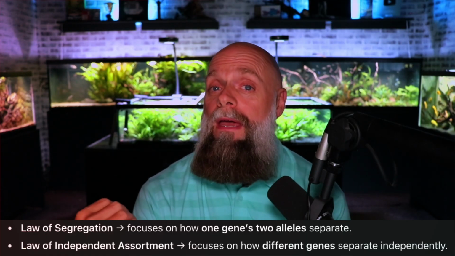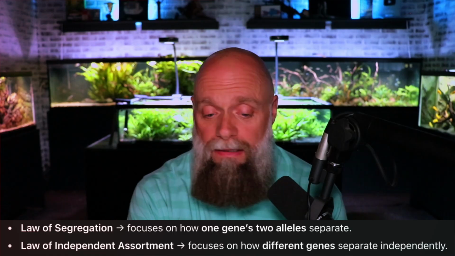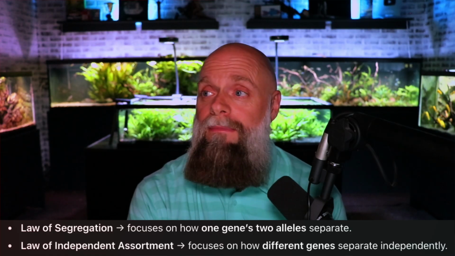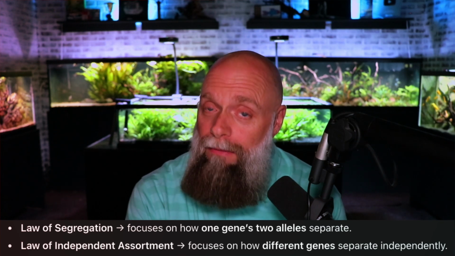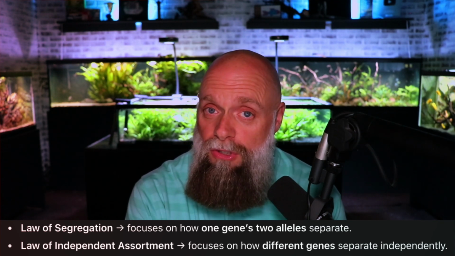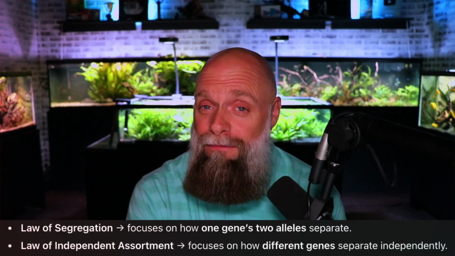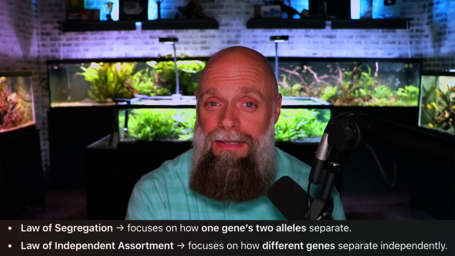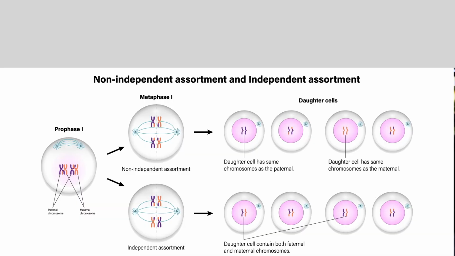And so in other words, a gene for flower color is going to separate completely from stem length or pod color or pod shape. Now again, that was what he assumed back then. We're learning that that's not always the case, but luckily for him and for us, it was the case when he was working with these characteristics for these peas. And so basically the law of independent assortment looks kind of like this.